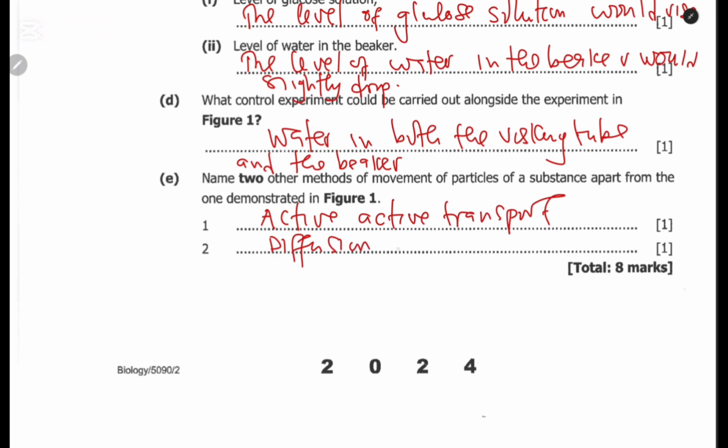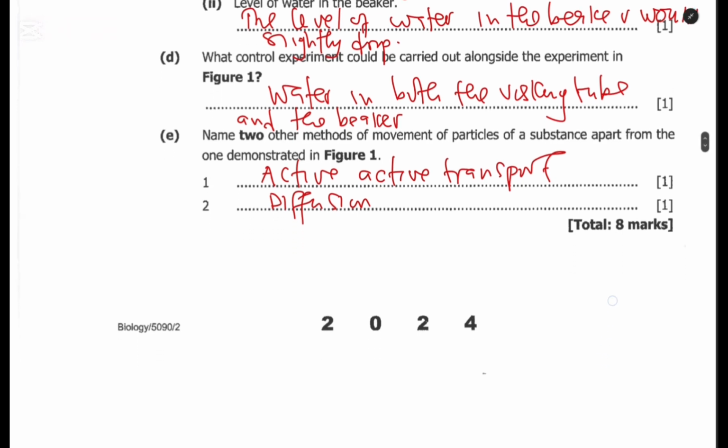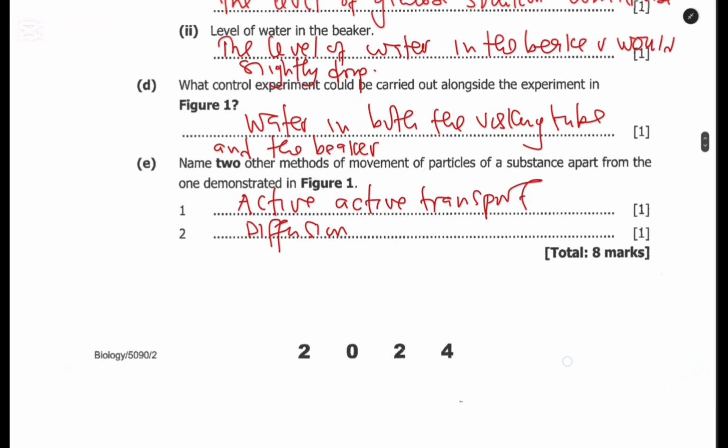So 2 of the methods here are passive, which means they do not require energy. One of these requires energy, and this is active transport. It moves against concentration gradient, or particles in active transport move against concentration gradient. That is something that you need to know. Okay? All right. We've answered the question fully.